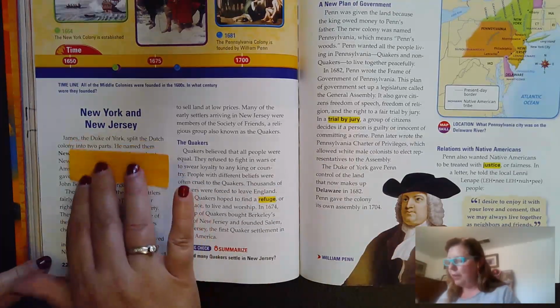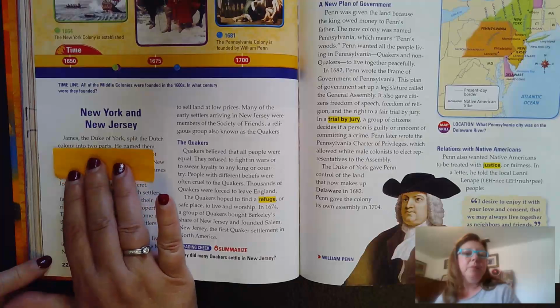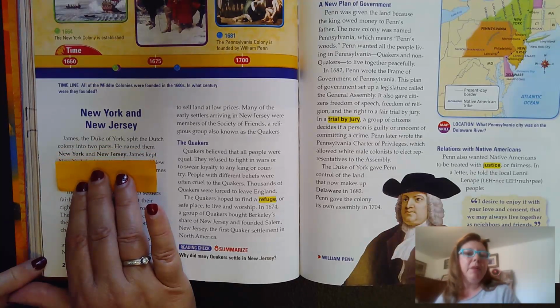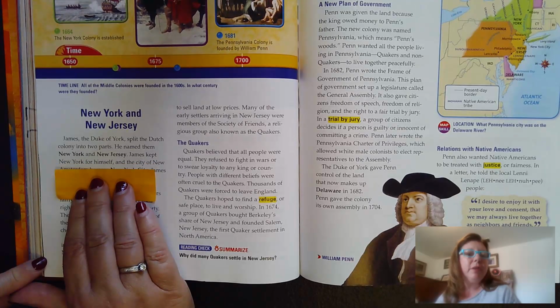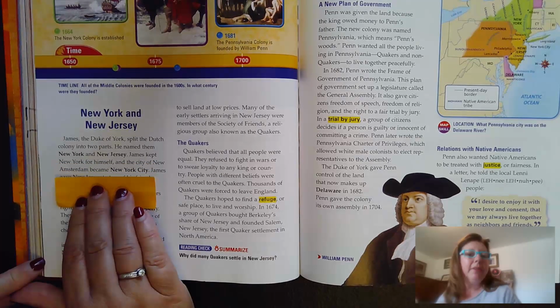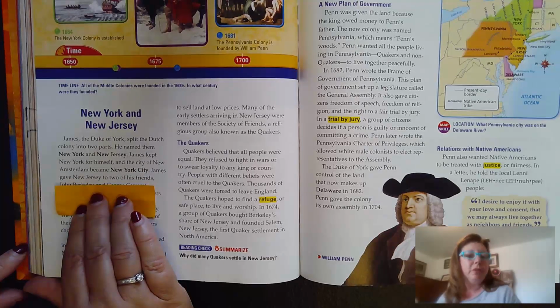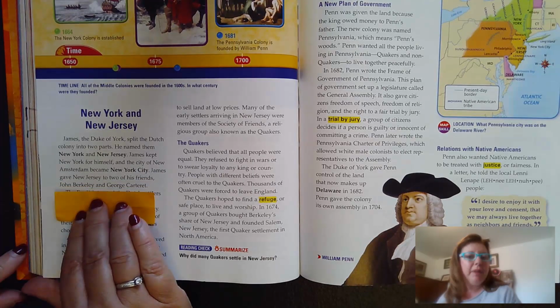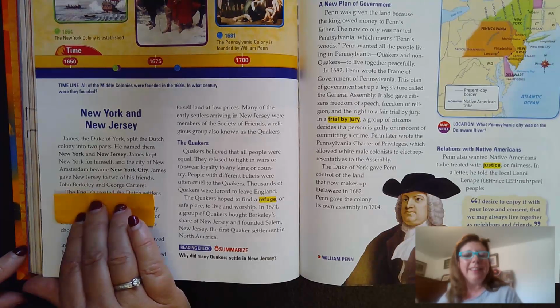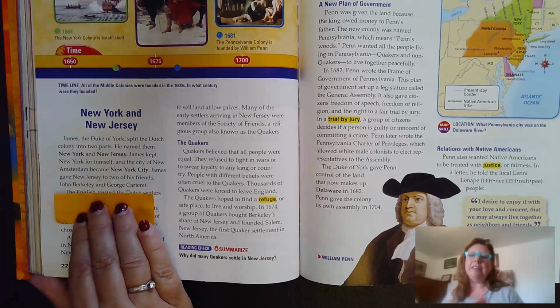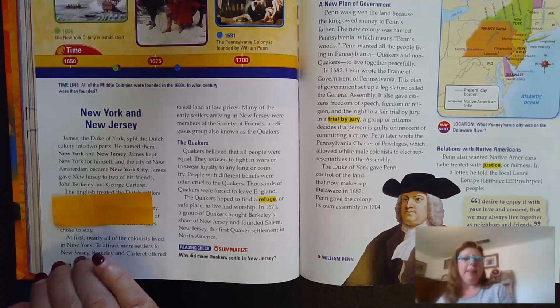Here we go, New York and New Jersey. James, the Duke of York, split the Dutch colony into two parts. He named them New York and New Jersey. James kept New York for himself, and the city of New Amsterdam became New York City. James gave New Jersey to two of his friends, John Berkeley and George Carteret. And this is why people became friends with royalty, because I'm just going to give you a huge piece of land the size of a state.